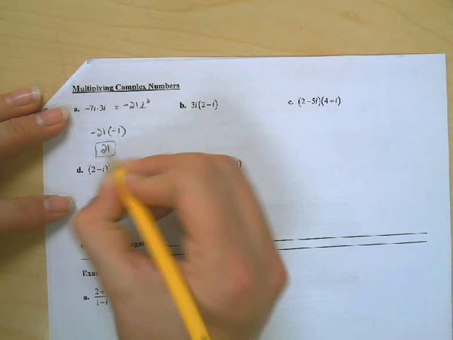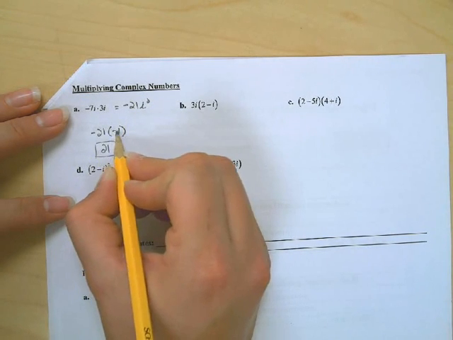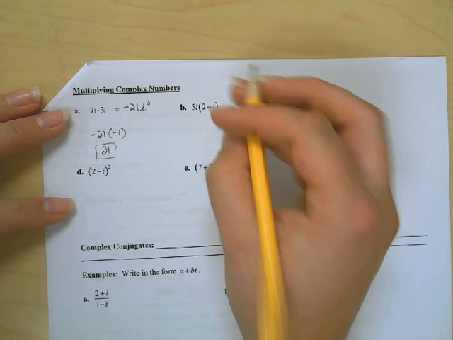Now do keep in mind this means negative 21 times i squared. So when I put the negative 1 in there, it's going to be multiplication. Okay, so same sort of thing here.